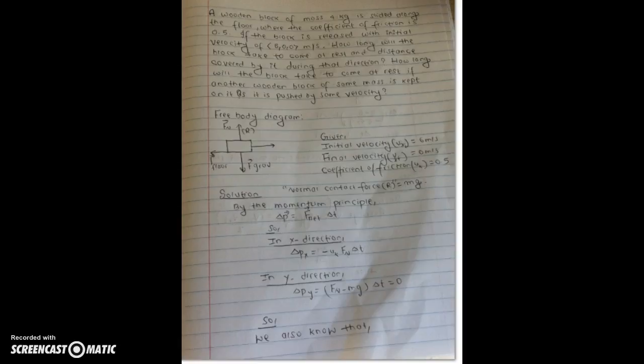This video is part of my physics reassessment quiz, and in this video today I'm going to talk about frictional force. We have a problem concerning frictional force in which I have been given a wooden block of mass 4 kg which is slid along the horizontal floor with a certain coefficient of friction and an initial velocity, and I am asked to find in the first part how long it takes for the block to come to rest and the distance covered by it during that duration.